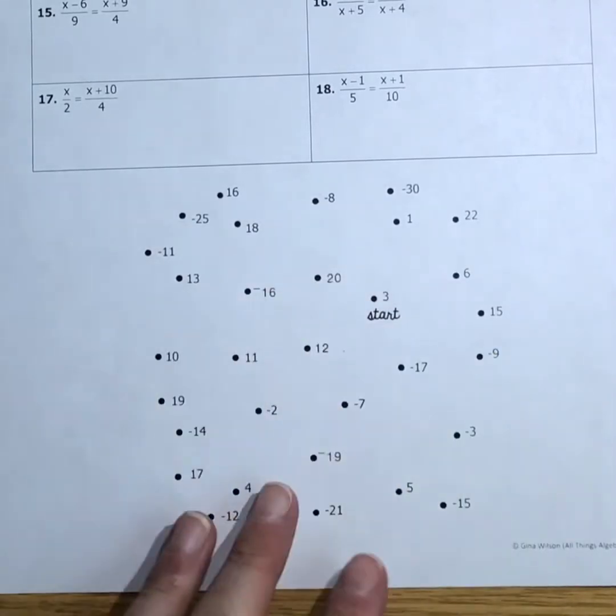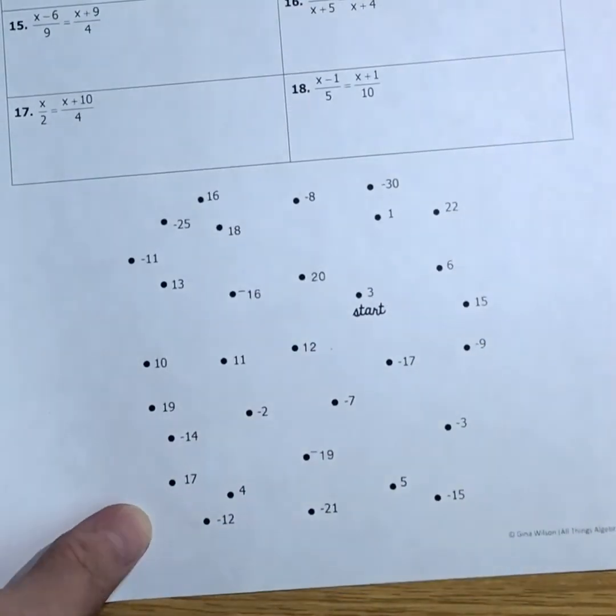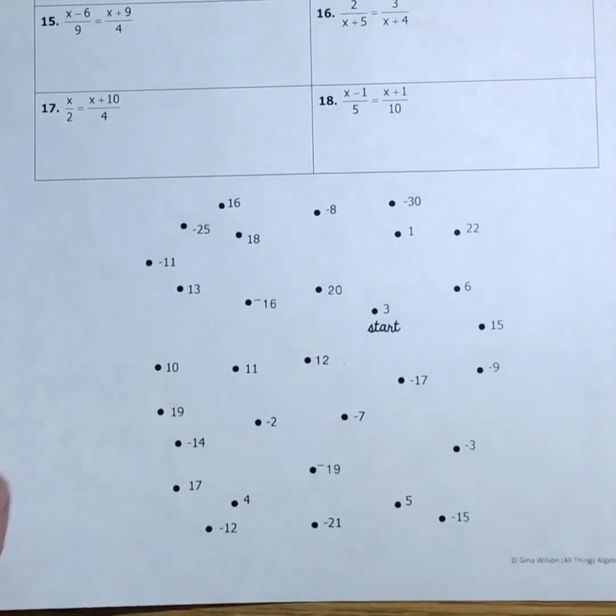And don't worry about copying this, but those of you who do copy it, you'll see, and it should work out perfectly. You'll see what I mean.